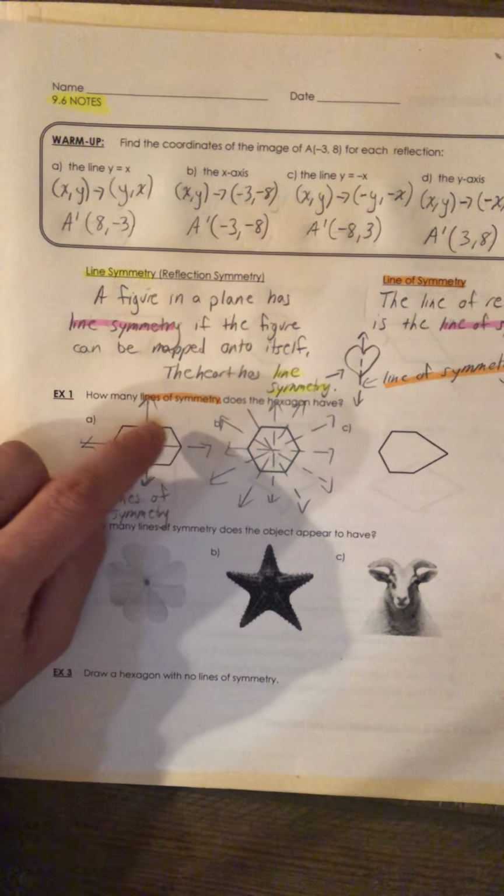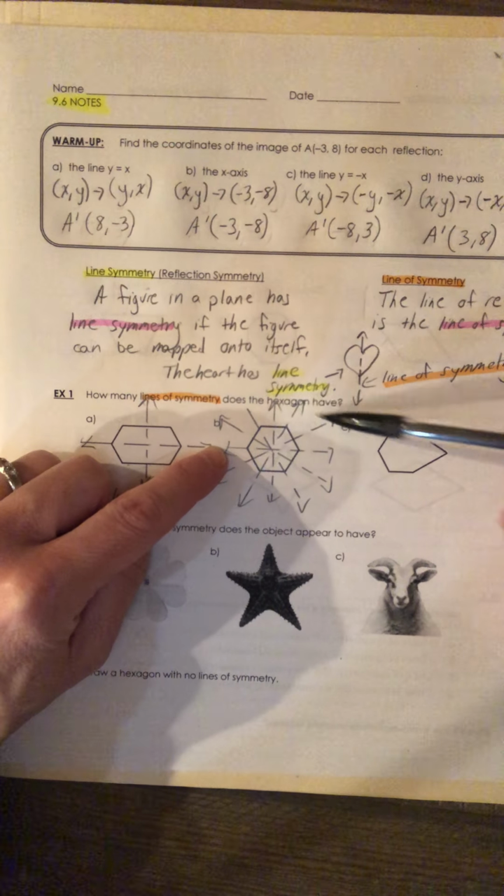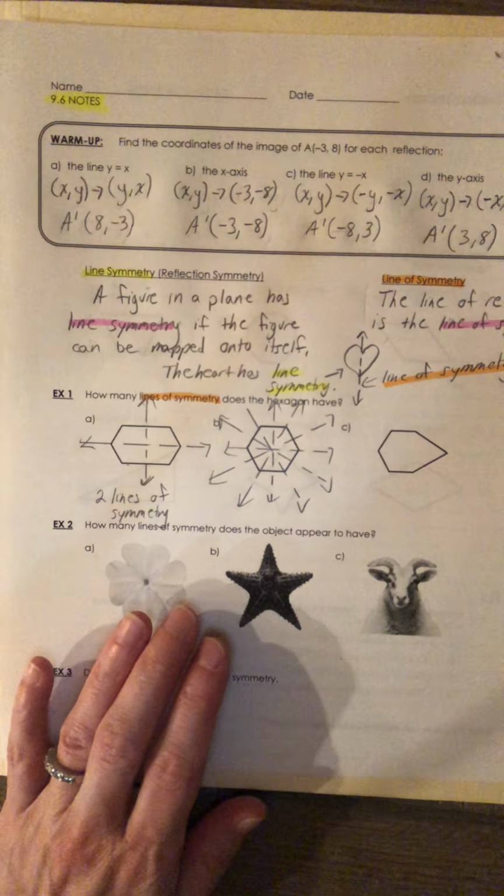So if I take a look at this, how many lines of symmetry do I actually have? And it's 1, 2, 3, 4, 5, 6. I have 6 lines of symmetry.